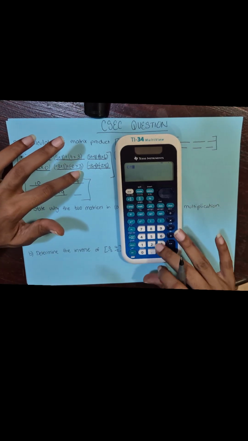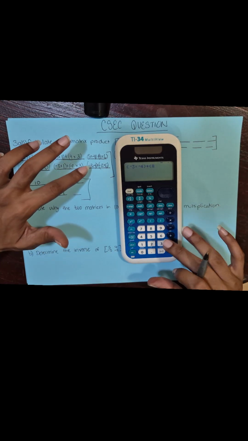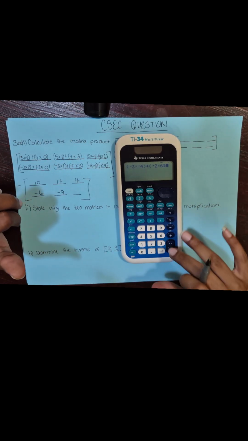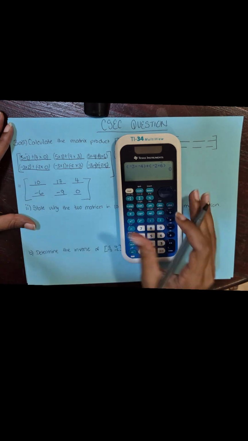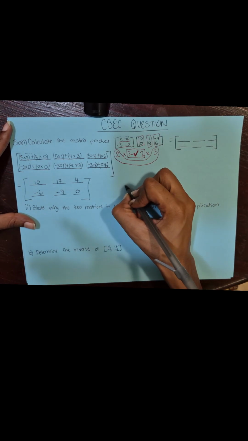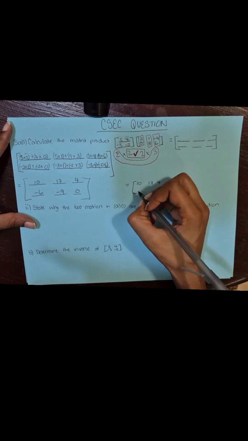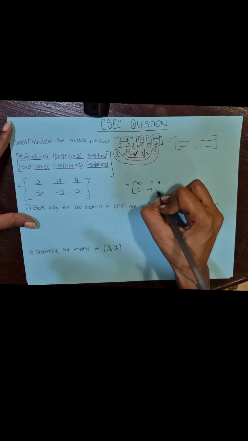So bracket -3 times -4 plus brackets again, -2 times 6, close bracket, 0. And that is our matrix product. If you want to write it nicer without the lines, we have 10, 17, 4, -6, -9, 0.